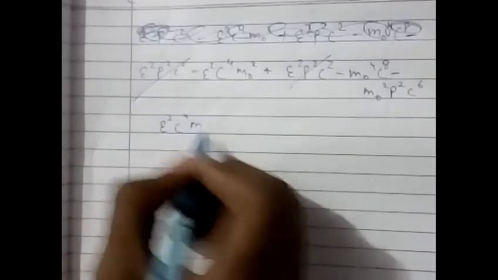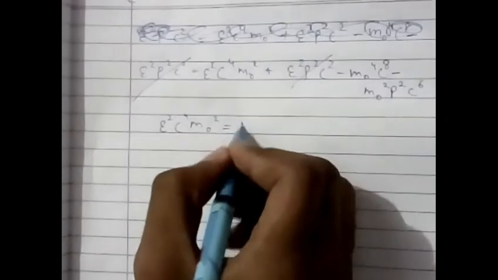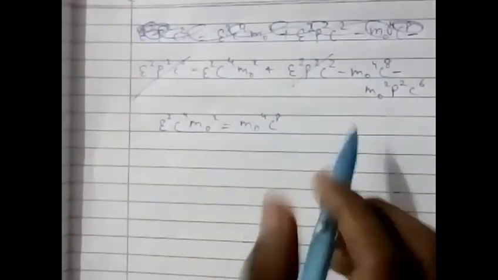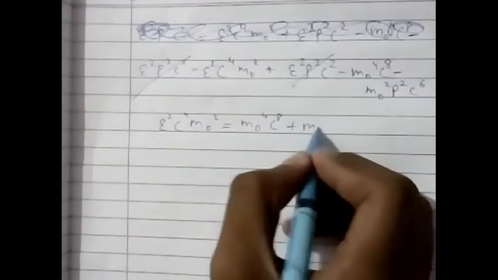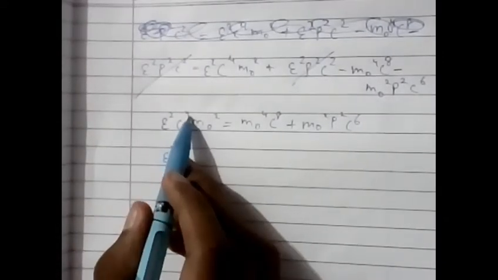Hope it's good. Alright, now we're gonna get an equation for E square C raised to the power of 4 m naught squared, which is equals to m naught raised to the power of 4 times C raised to the power of 8, as we know that minus and minus are going to be plus, m naught squared B squared C raised to the power of 6, and we have to divide everything by C raised to the power of 4 m naught squared.